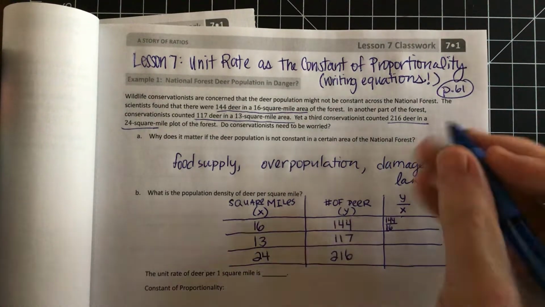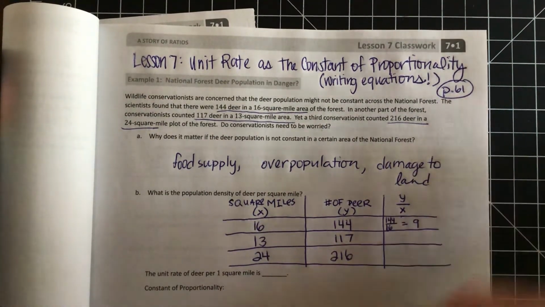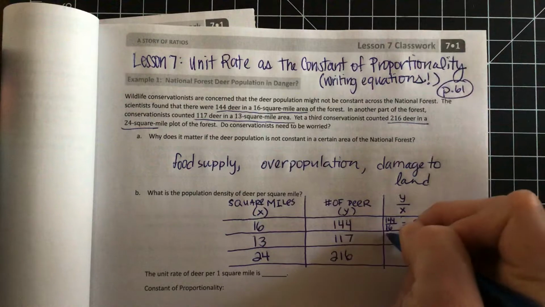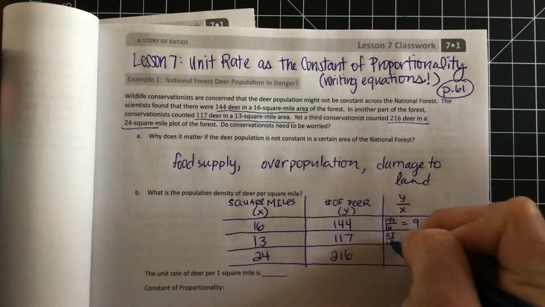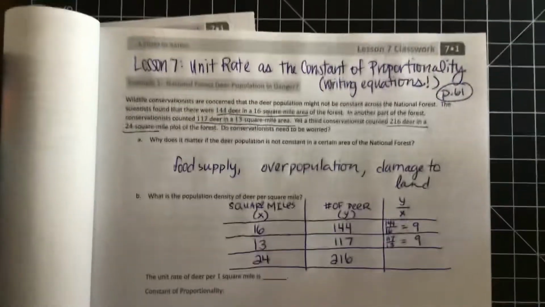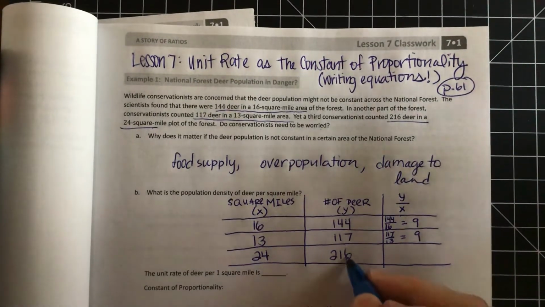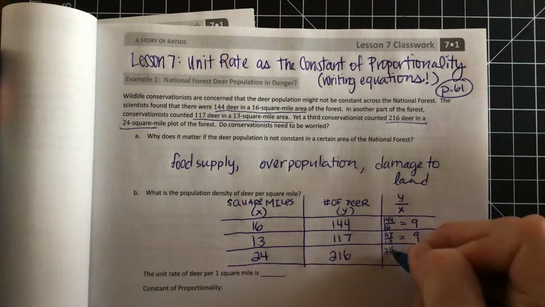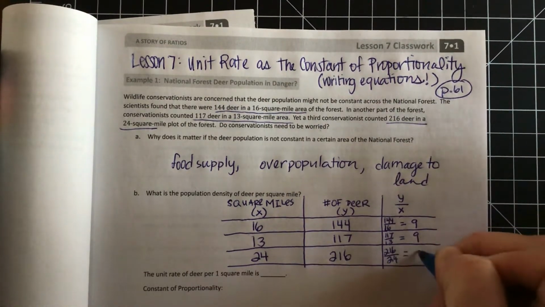Y divided by x is 9. 117 divided by 13 is 9. You can check these if you don't believe me. 216 divided by 24 is 9.